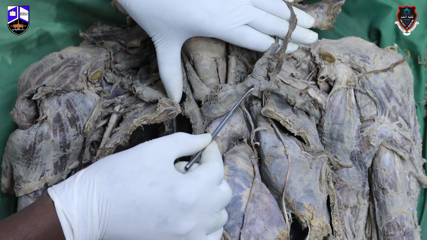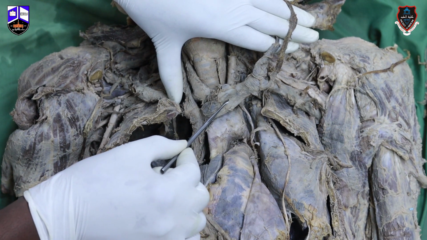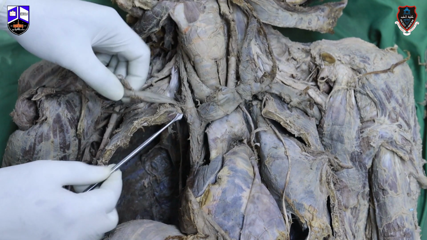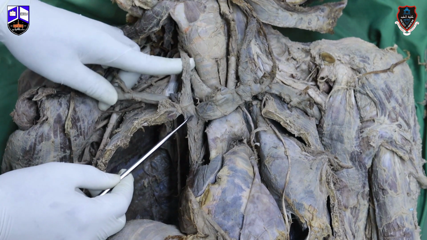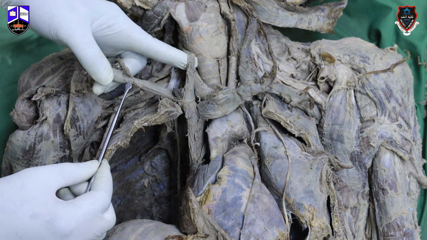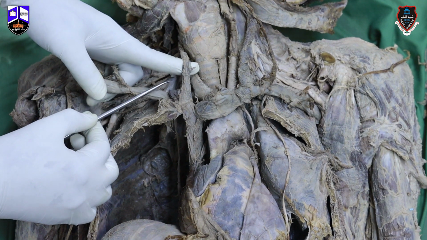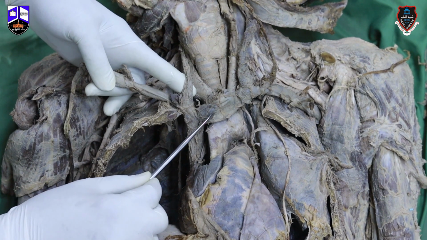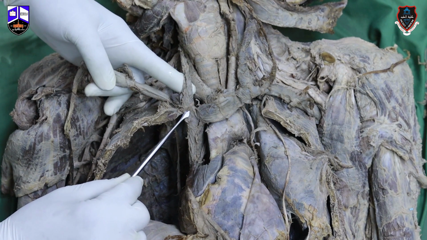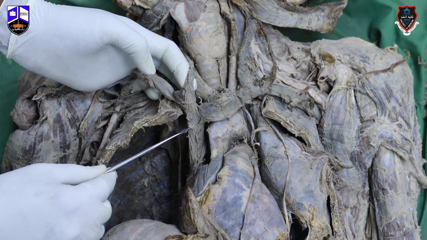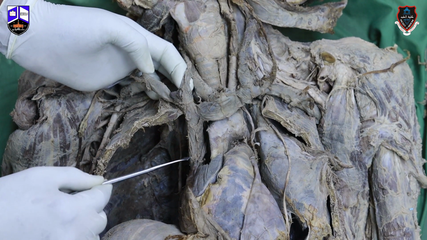Then the left brachiocephalic vein crosses the midline to meet the right brachiocephalic vein, which is formed similarly from the right subclavian and the right internal jugular. When the left and the right brachiocephalic veins meet, they form the superior vena cava.